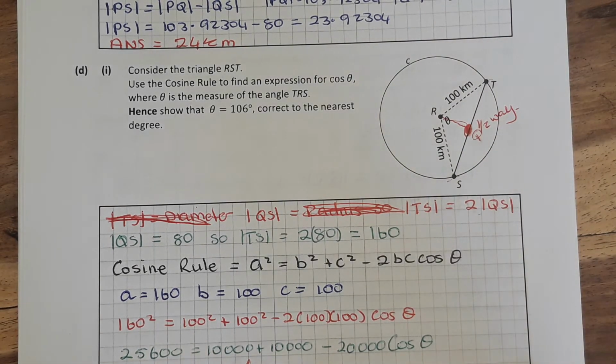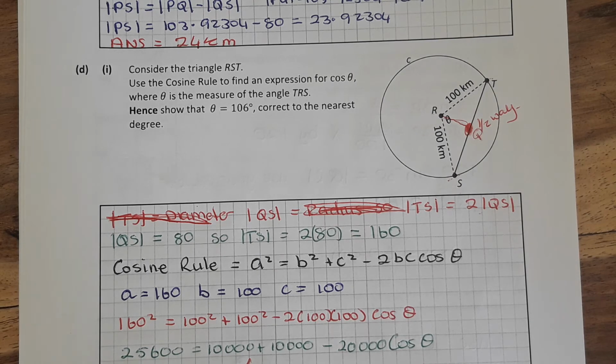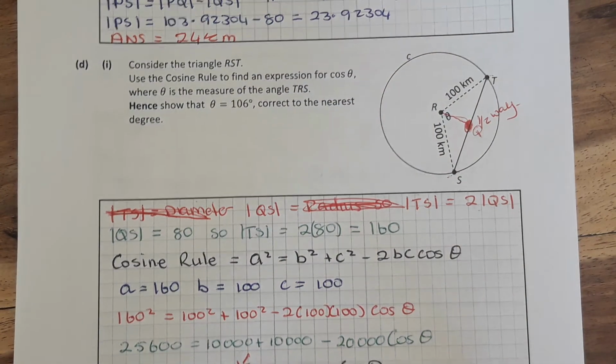Now I want to leave the 20,000 cos theta on its own, so I'm going to subtract 20,000 from both sides of the equation, and you're left with 5,600 equals minus 20,000 cos theta. So to find cos theta, you divide both sides by 20,000, and that gives you 0.28 is minus cos theta. Now I want cos theta, I don't want minus cos theta. Sorry, I've forgotten to move this down.